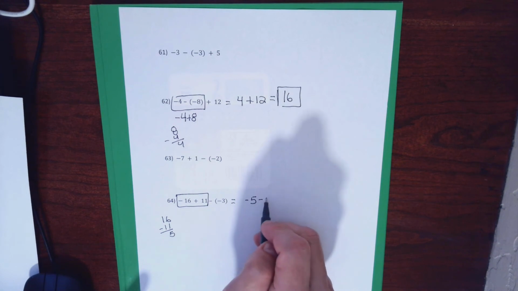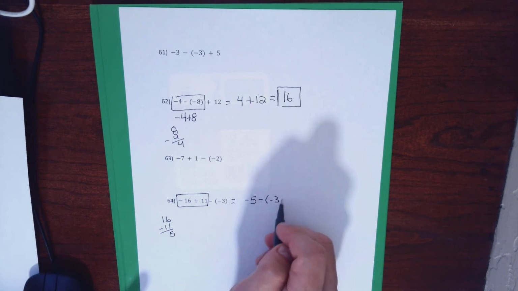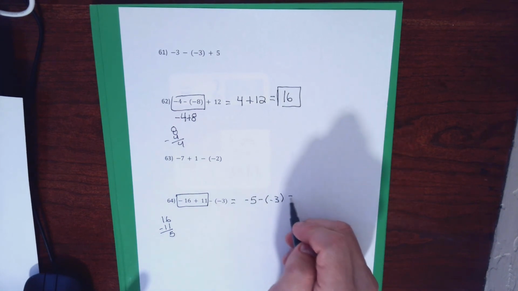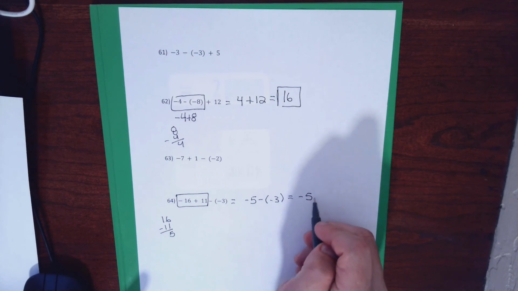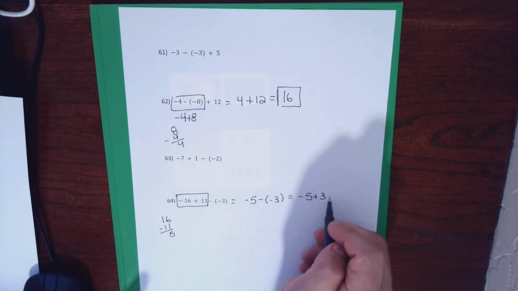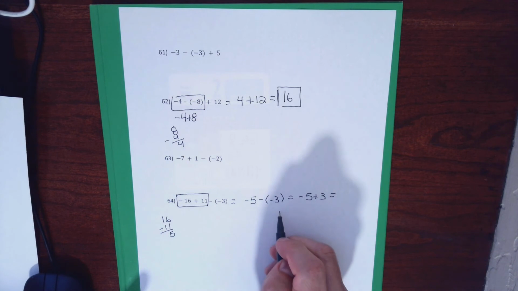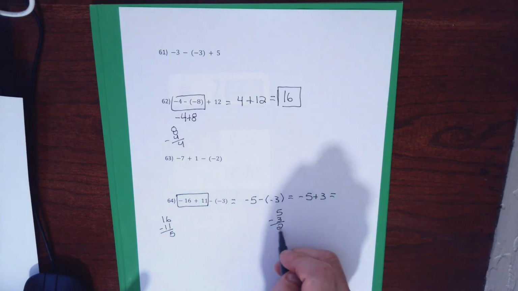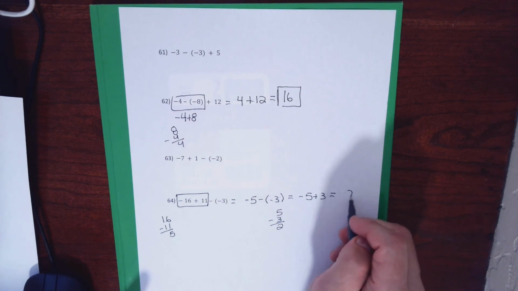So I get -5 minus a -3. I make the double negative positive, so it's going to be -5 plus 3. Now I'm adding with opposite signs, so I subtract, and I take the sign of the larger. The number part of my answer should be 2. The bigger number is negative, so I'm going to get a -2.